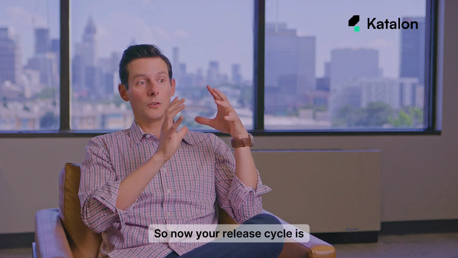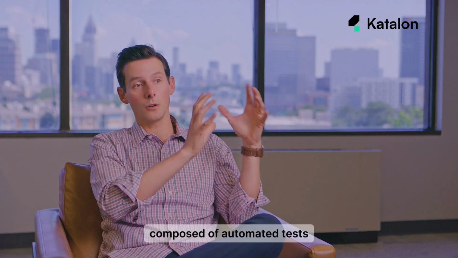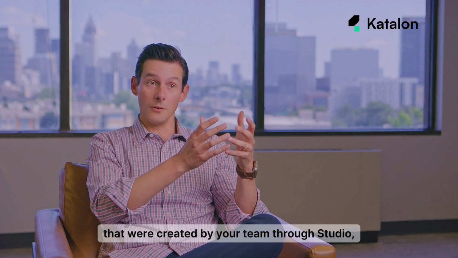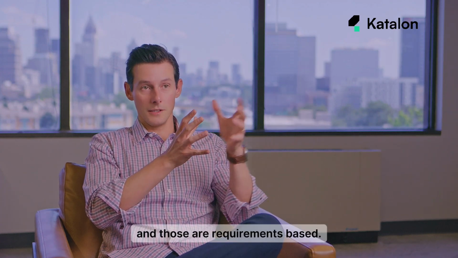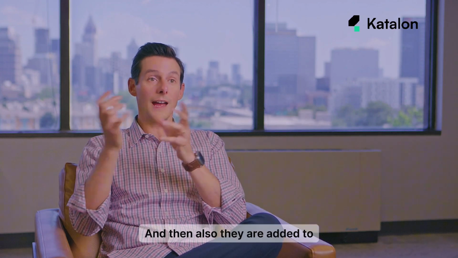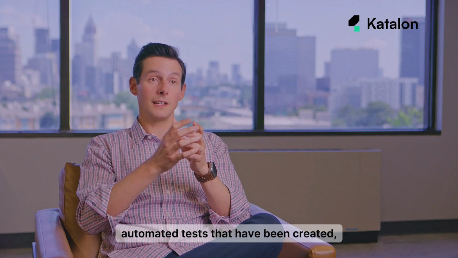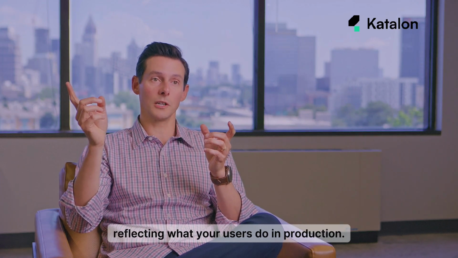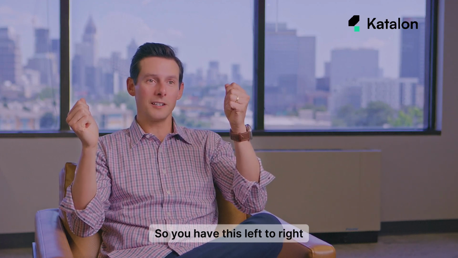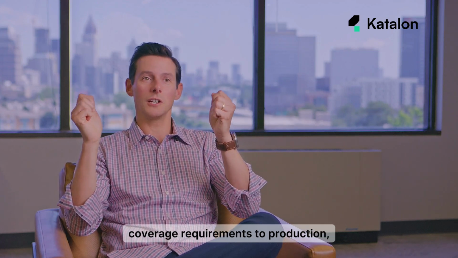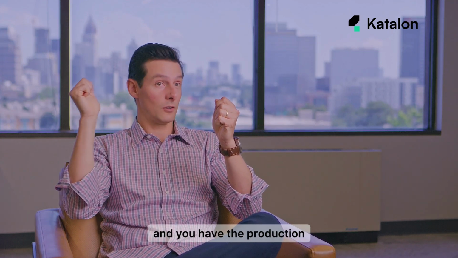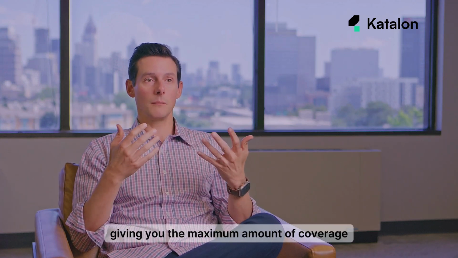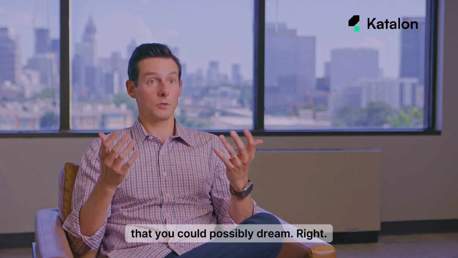So now your release cycle is composed of automated tests that were created by your team through Studio, and those are requirements based. And then also they are added to automated tests that have been created reflecting what your users do in production. So you have this left to right coverage, requirements to production, and you have the production or right to left coverage converging in the middle, giving you the maximum amount of coverage that you could possibly dream, right?